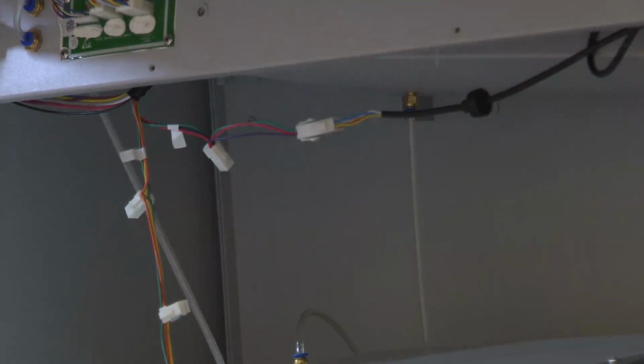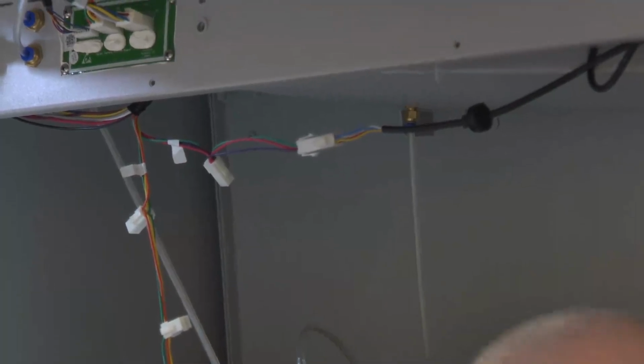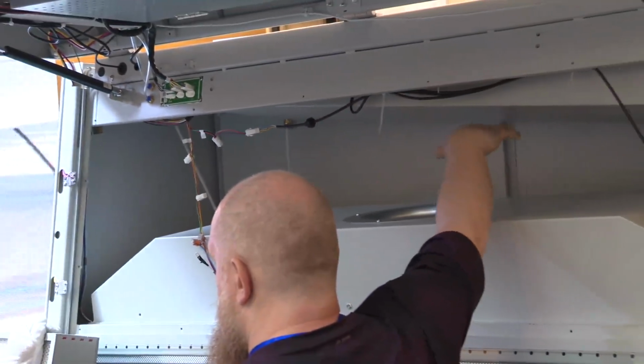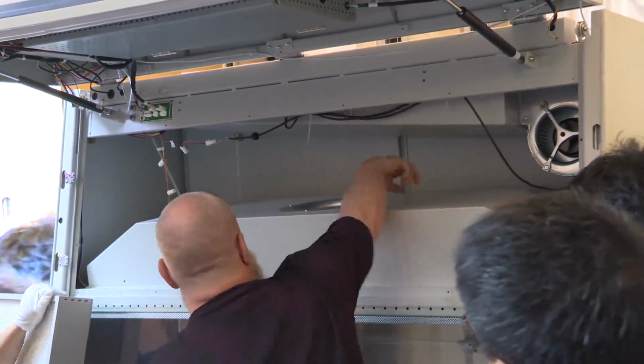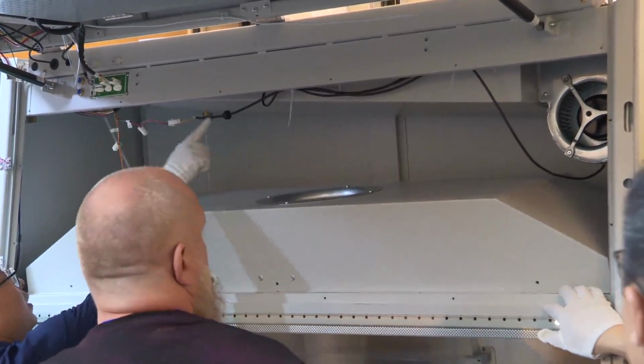And our research and development technicians are all here for the biosafety cabinet. It's accessible not from the top, but from inside. Those 4 screws around, yes, the fixing screws.